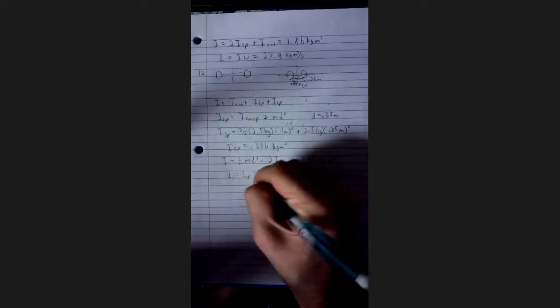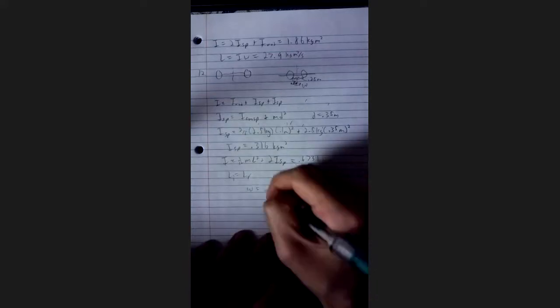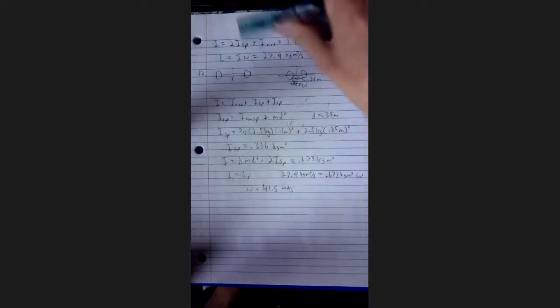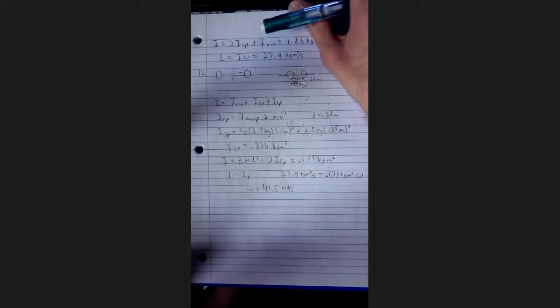So if we divide by our moment of inertia, we find that our new angular velocity is 41.5 radians per second. And as we said at the beginning, it has increased significantly from the 15 radians per second that we had before. All right, we have one more problem for our short answer, and then we'll look at the long answer.